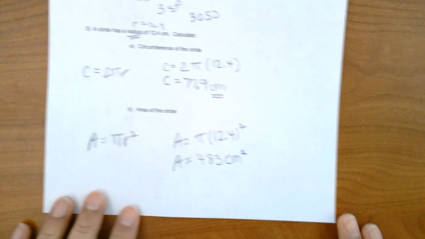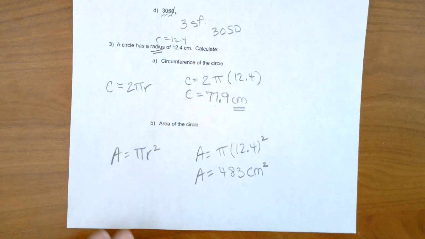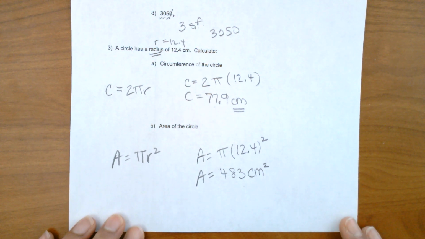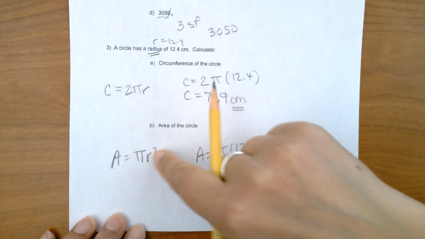Okay, this has hopefully been a nice little review of significant figures, or if you're learning it for the first time, I hope it helped. Don't forget to write down your formulas.